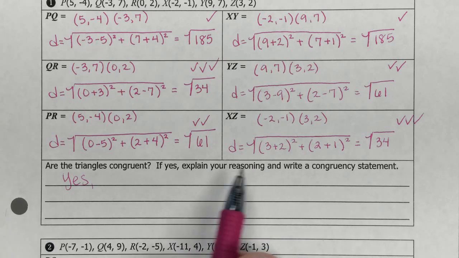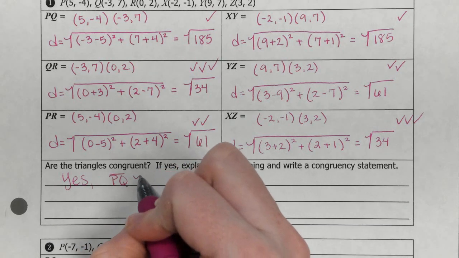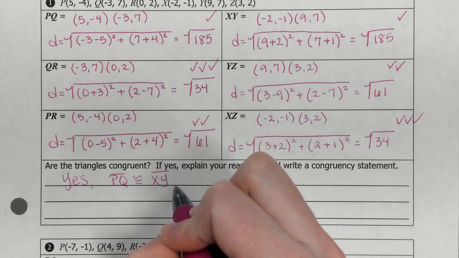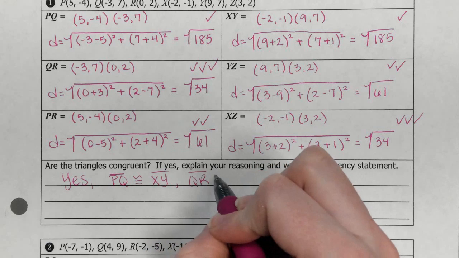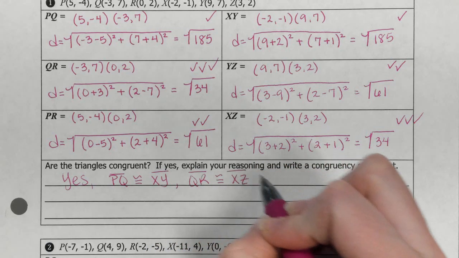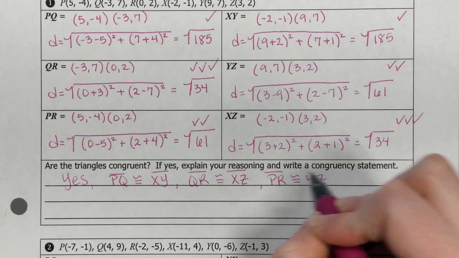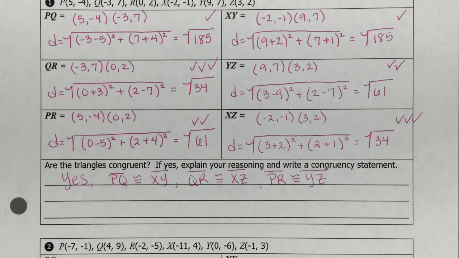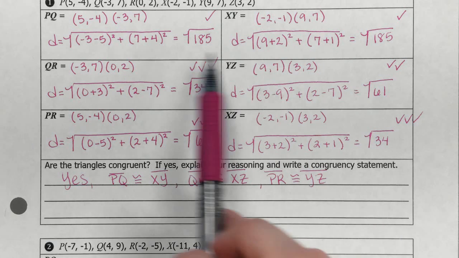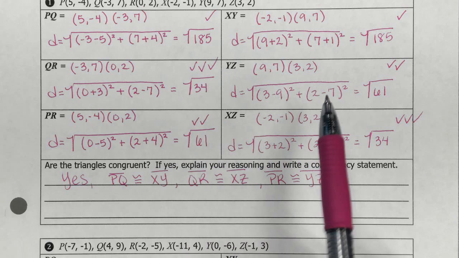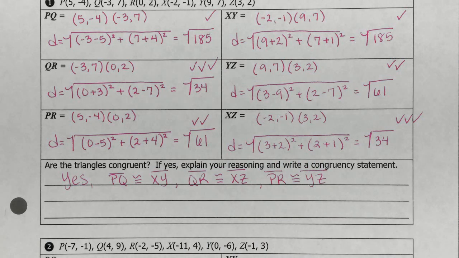So if I explain my reasoning, I'm going to write down those 3 sets of congruent sides. I'm going to say that PQ is congruent to XY. I'm going to say that QR is congruent to XZ. And I'm going to say that PR is congruent to YZ. So I'm going to let that be my congruency statement. So that is also how you work number 2. If you do not get a set of matching points on each one of them, if you don't have 3 sets of congruent sides, then your answer would be no right here. And that's it.